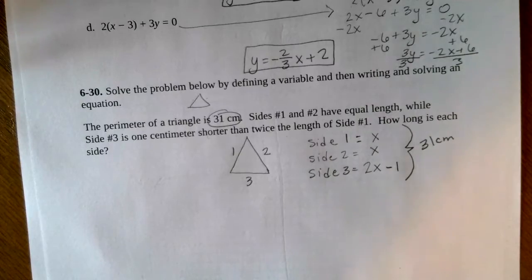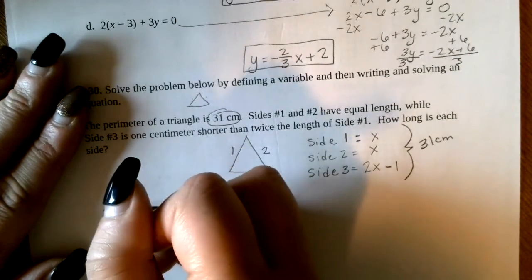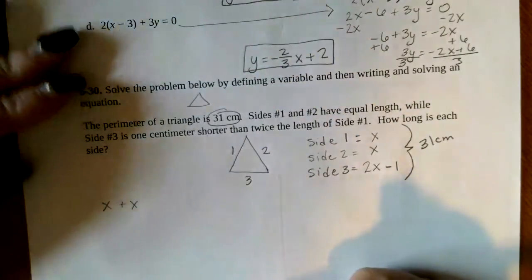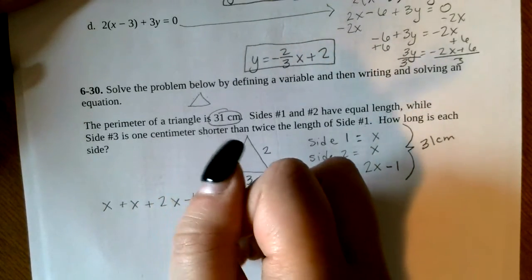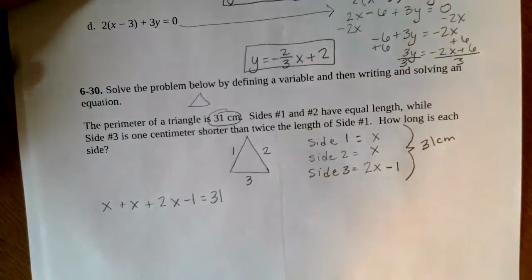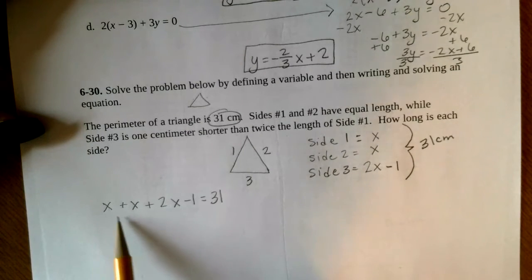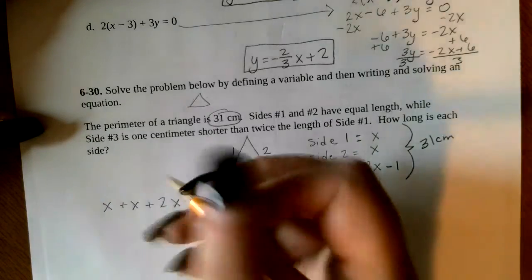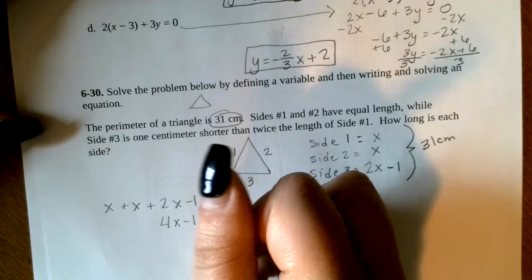All right, so now we need to set up our equation here. We know that perimeter is adding up all the sides. So I'm going to be adding x for my side 1, plus x, plus my side 3, which was 2x minus 1, equals that whole total was 31. Okay, so there's my equation. I'm going to combine my like terms. How many x's do we have? Well, we have 1 here, and then 2 x's here. So we have 4 x's altogether. 4x minus 1 equals 31.